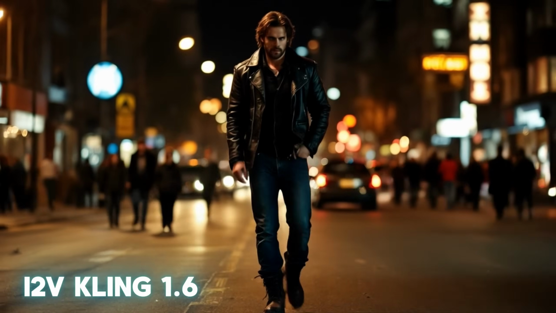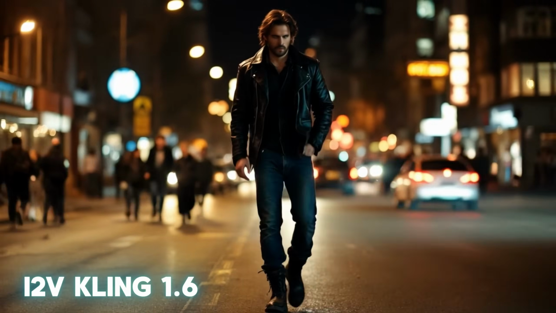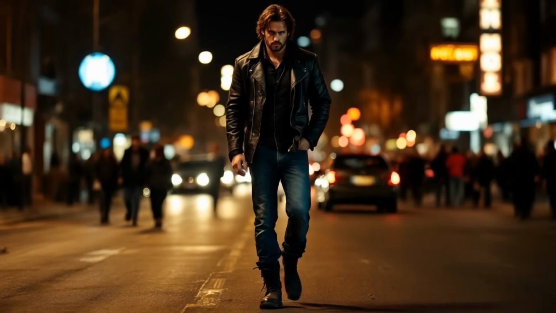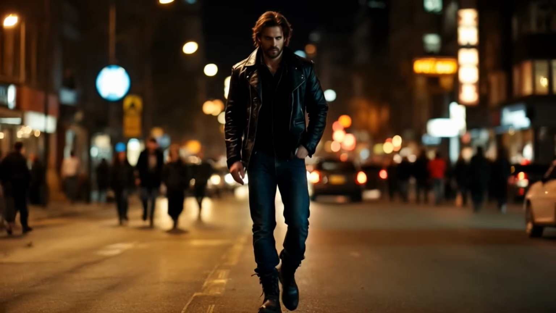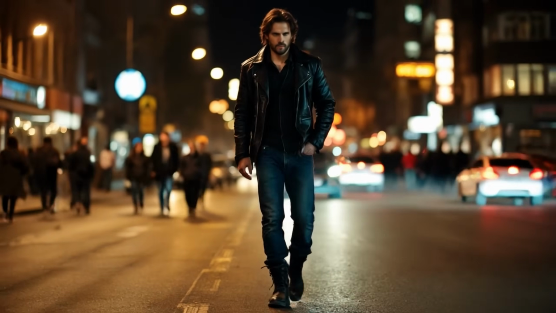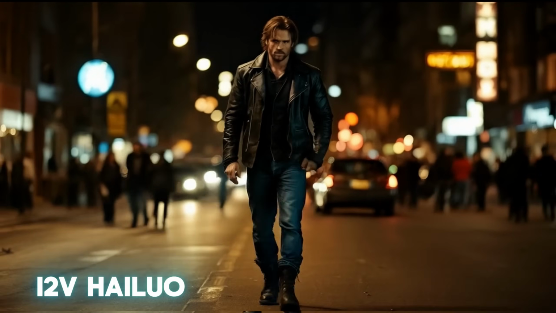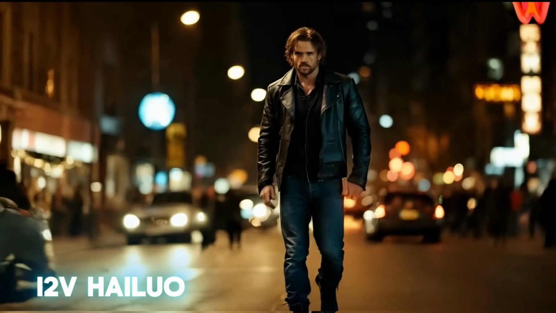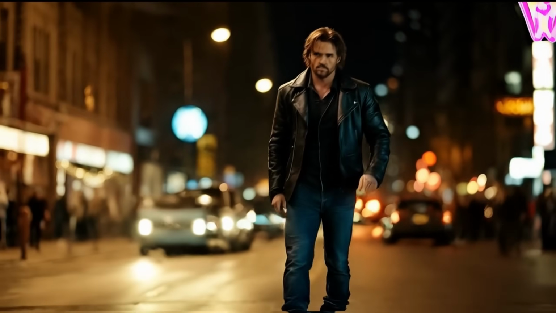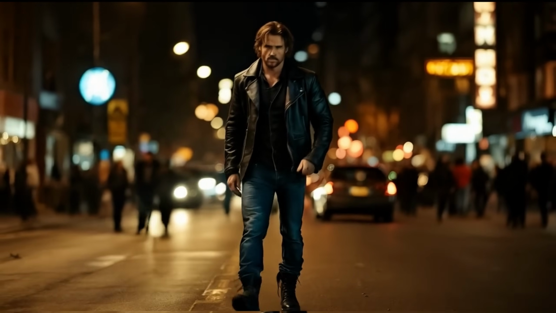Now, as we look at these image to video comparisons, this is Kling 1.6. Look at the motion, the overall aesthetic, how realistic does it look? Here we have the Hailuo model, and for the most part, the motion and the camera movement look pretty decent.